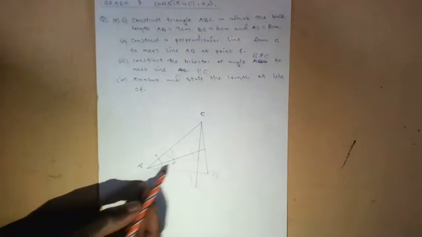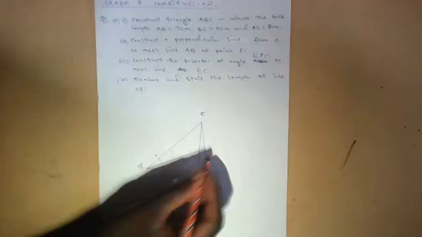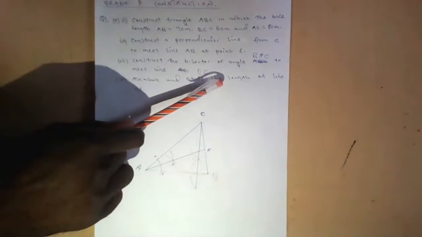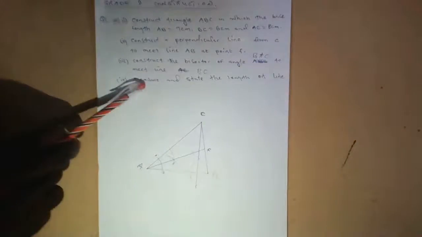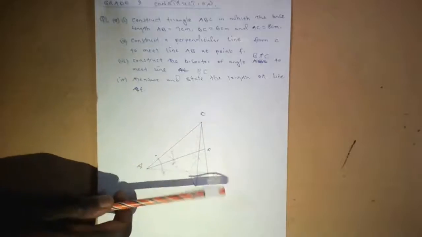That point 4, it says measure and state the length of. Okay, so the point where this bisector of the angle meets CB, let's call it point F, because the question is saying measure and write down the length. We started from A because I've changed the question. So measure and state the length of line AF, the line which is bisecting the angle up to the point where it meets C and B. How far is it?